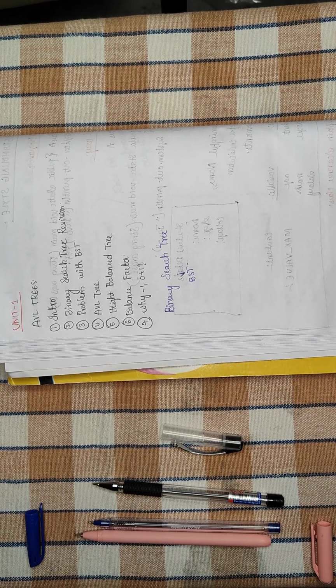We successfully completed the basics of algorithm analysis, time complexity, space complexity, and asymptotic notations. Now we are moving to one of the most important topics in Unit 1, AVL Trees. In today's class, we are going to start AVL Trees completely from the basics. If you've never studied AVL Trees before, don't worry. I'm going to explain everything step by step.